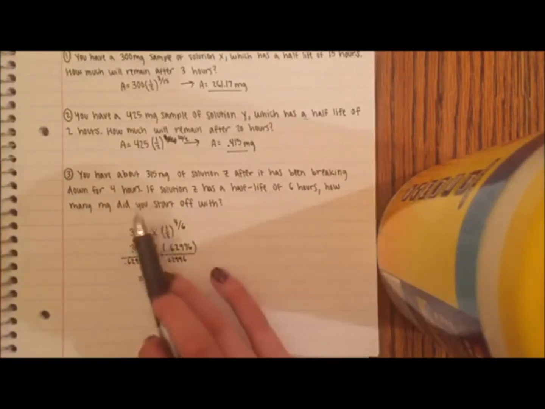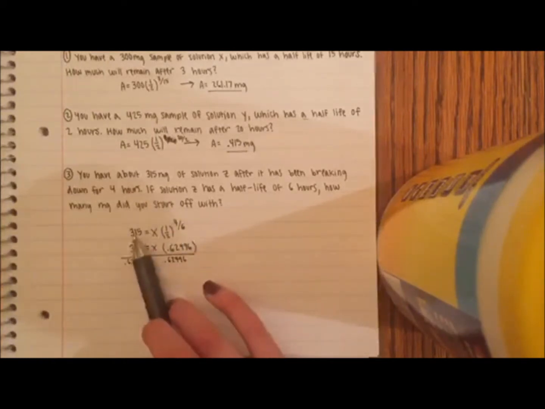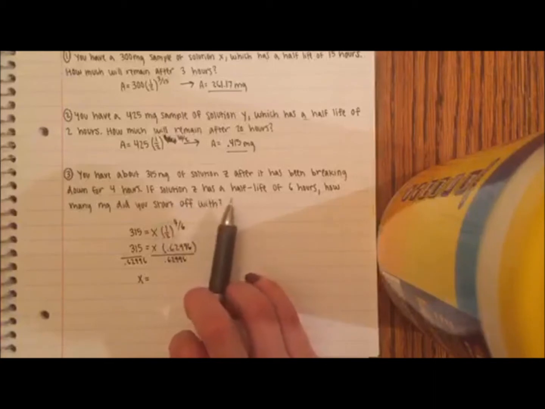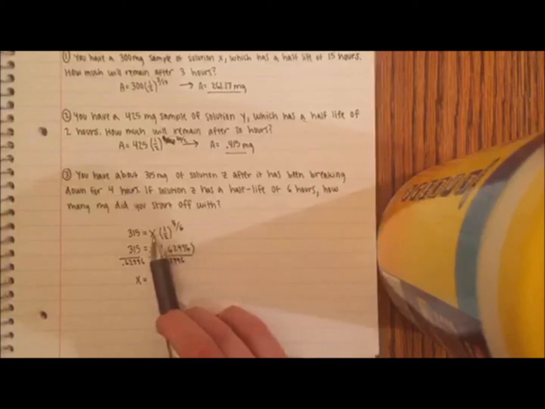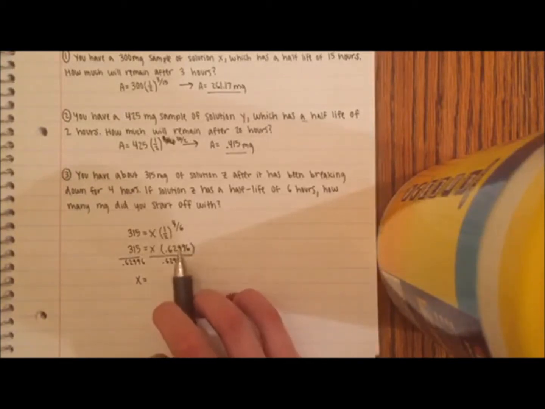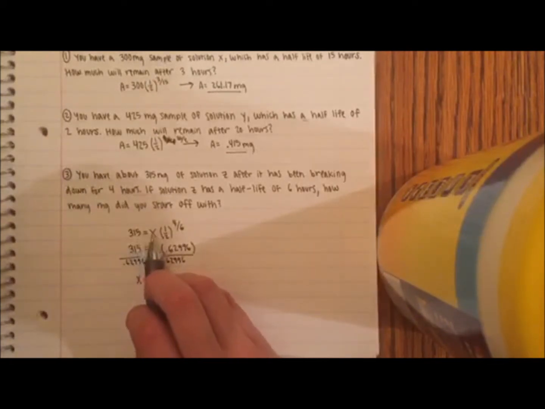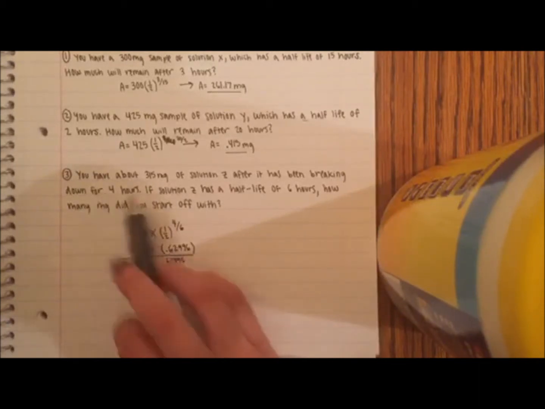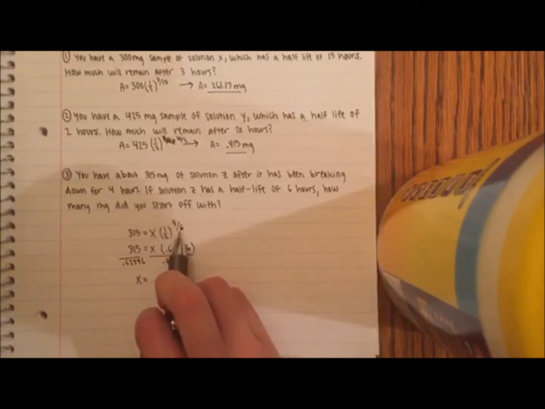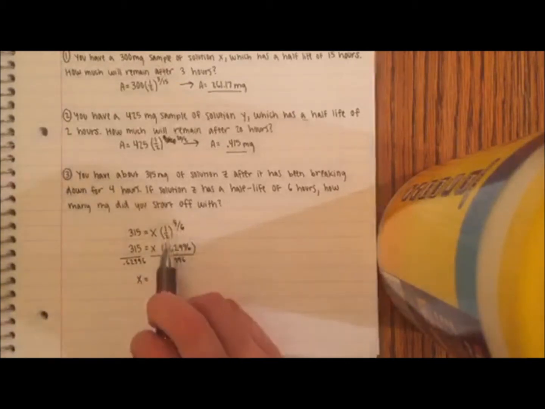Okay, for number 3, it's a little bit different. If you have about 315 milligrams of solution Z after it has been breaking down for 3 hours, so that means it's going to be your final amount, not your starting amount. If solution Z has a half-life of 6 hours, how many milligrams did you start off with? So this time we're trying to find P, which I substituted as X just to be consistent with the variables. So you're trying to find X. You have 315 because that is your final amount. After 4 hours, which is your time, and then you have your 6 hours half-life.